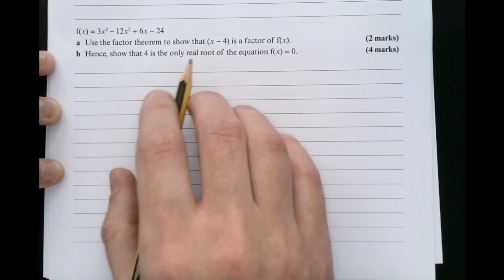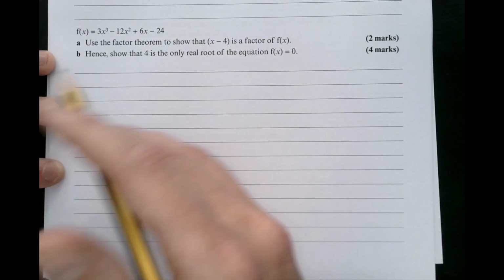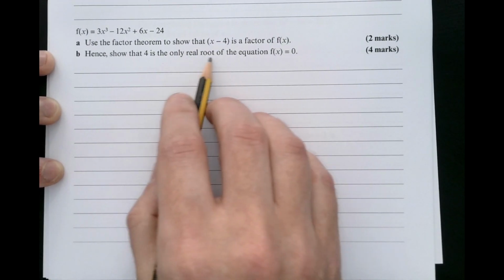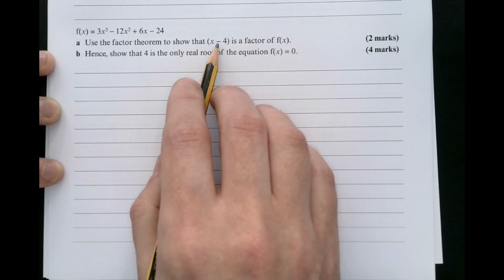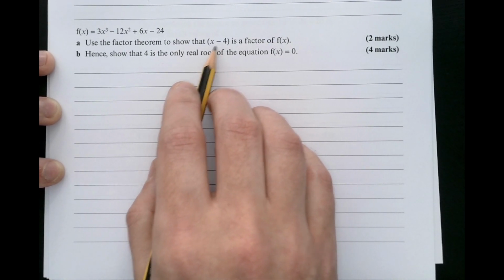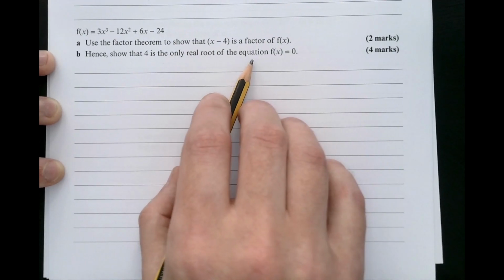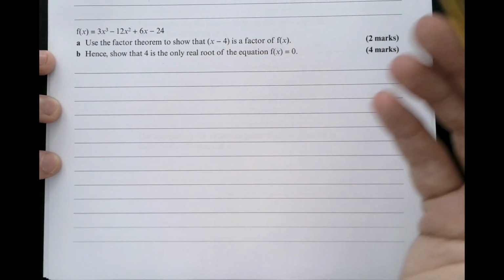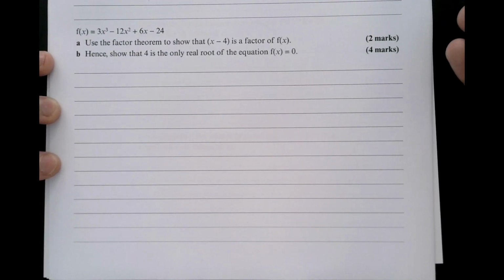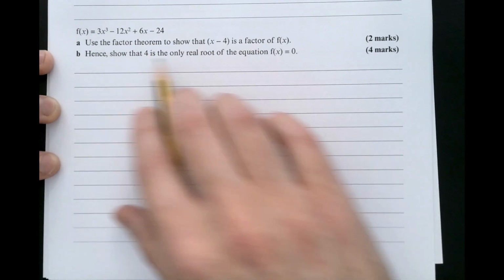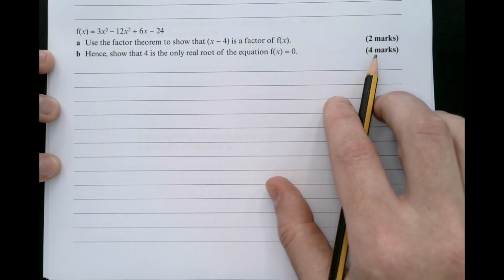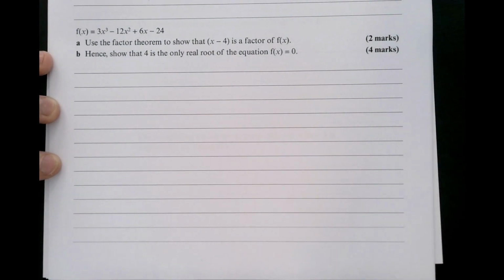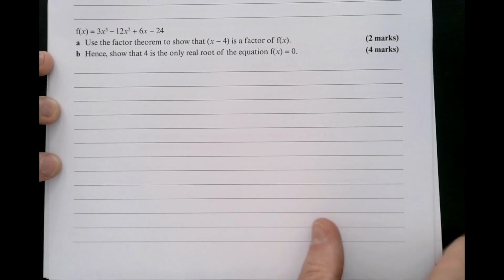polynomial division, and the quadratic that is left will not have real roots, because we already have the only real root, which is 4. It says that's the only real root, so if the quadratic that's left has no real roots, as in b squared minus 4ac is less than 0, then that's proof. Okay, so the majority of those 4 marks come from doing polynomial division, and then the last bit is that the quadratic has a negative discriminant.